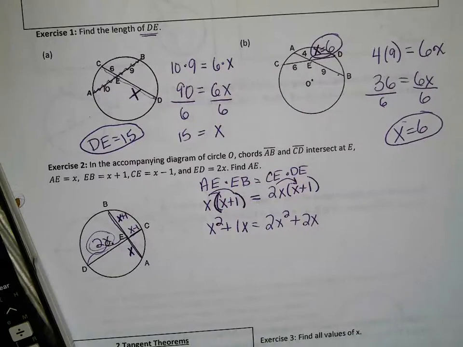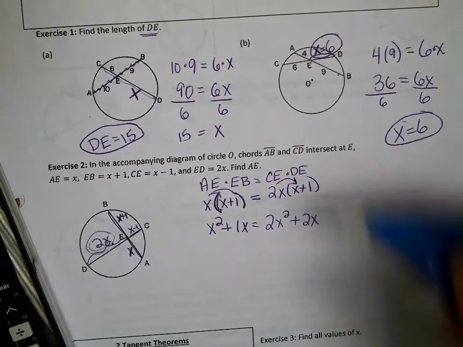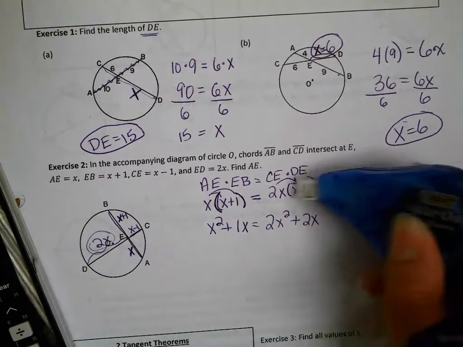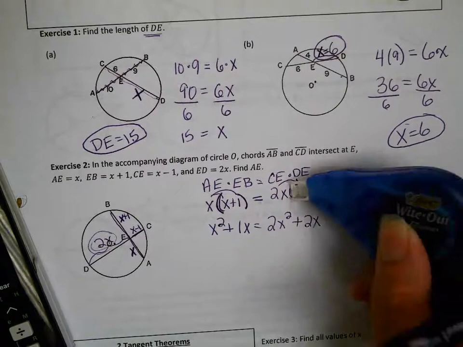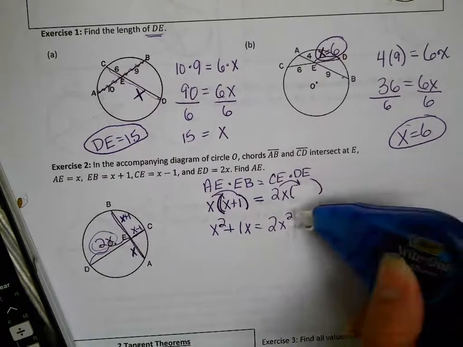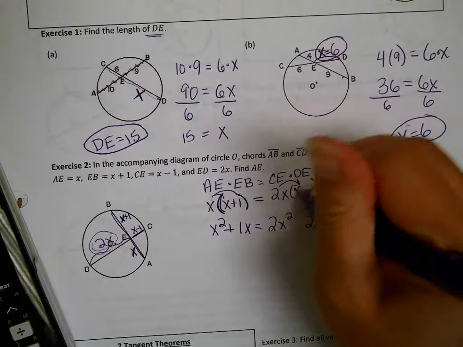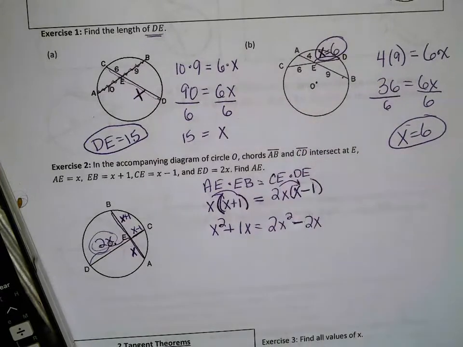Now, I already see myself having a typo there. Let me go back a second. The second one was an x plus 1. My apologies. The second one was x minus 1. So we're just going to change that to subtraction.